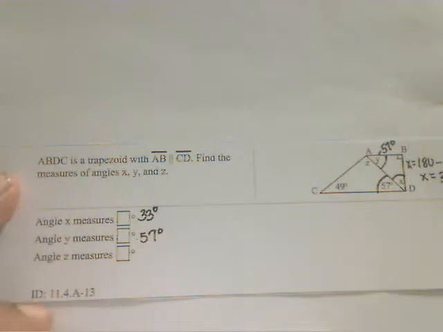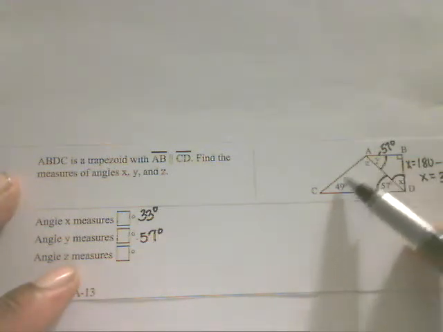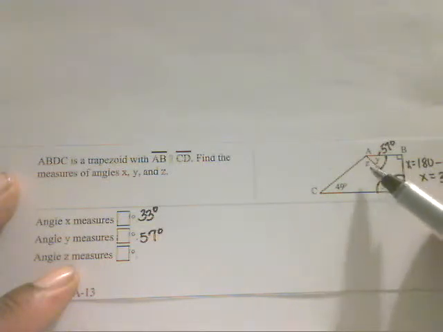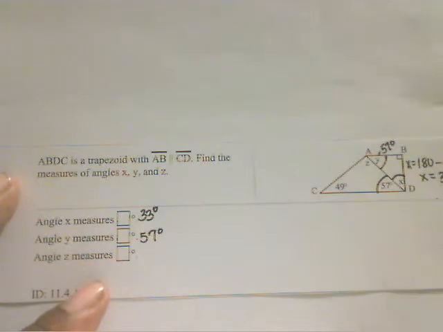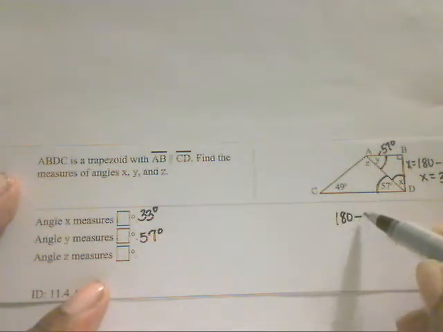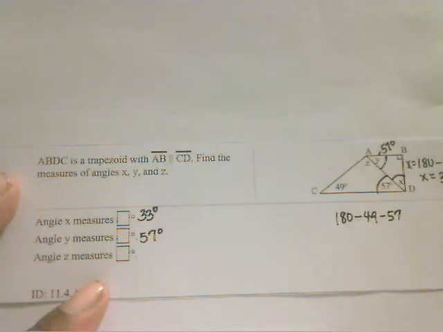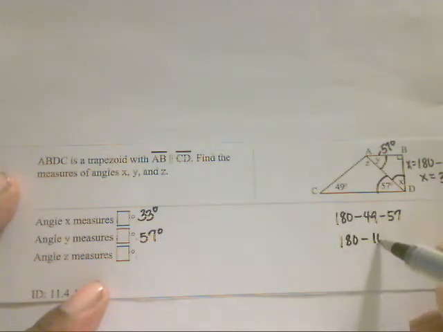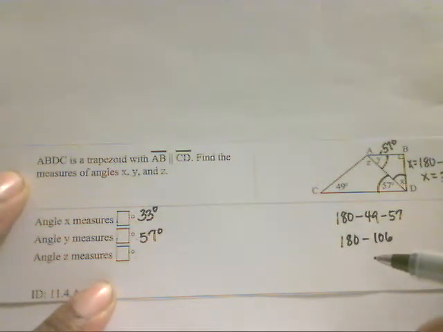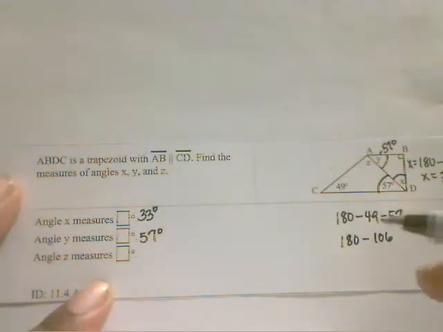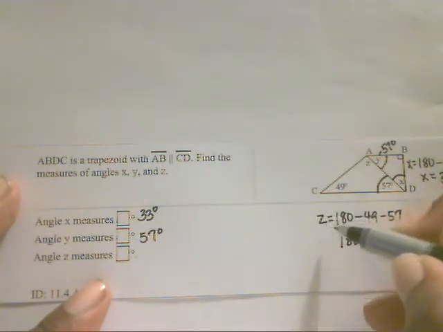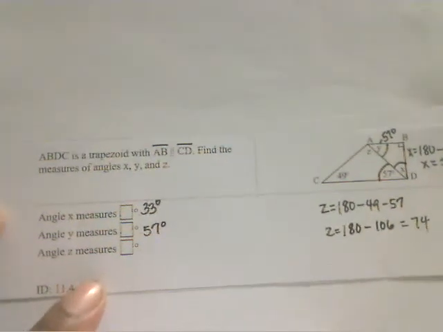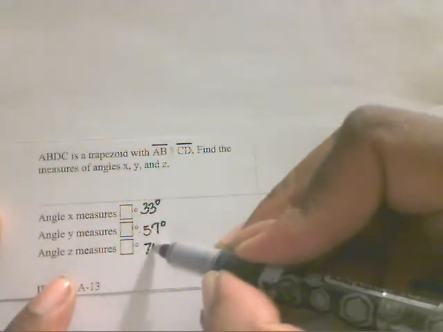Okay, now we can find the measure of angle Z. Look at ACD. That's this triangle down here. Again, the sum of all the angle measures in that triangle is 180 degrees. So you have 180 minus 49 minus 57. So I'm thinking this is going to be 180 minus 106, which will give you 74. So that's what Z is. So Z has a measure of 74 degrees.